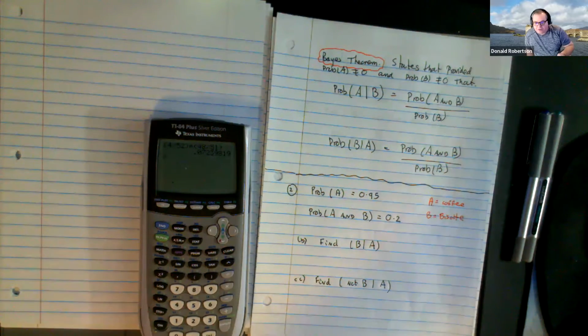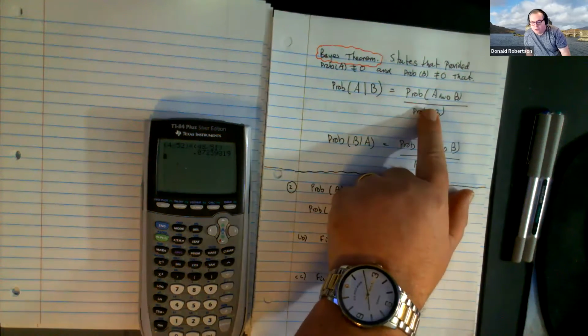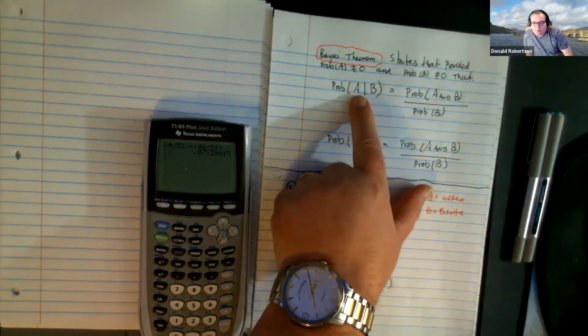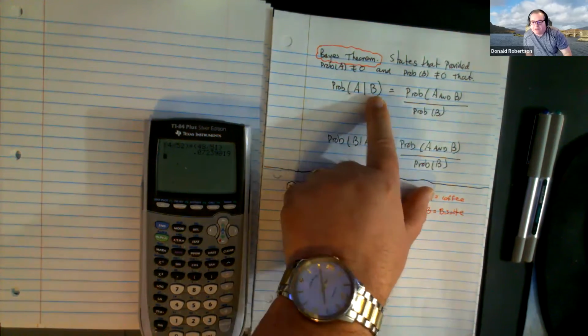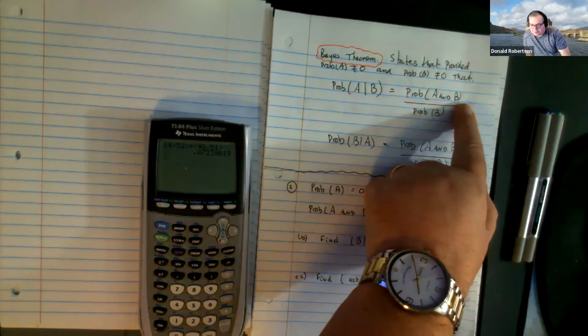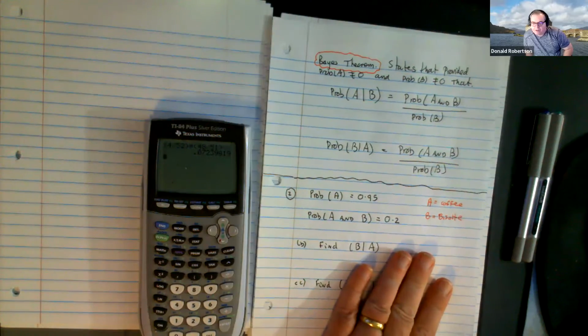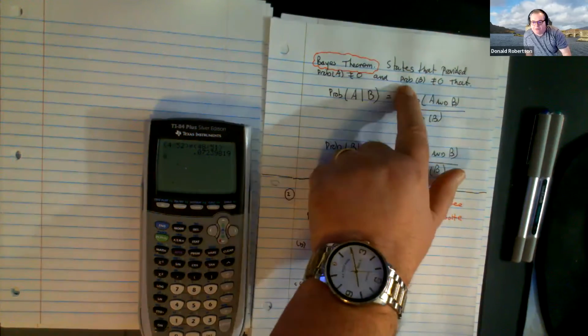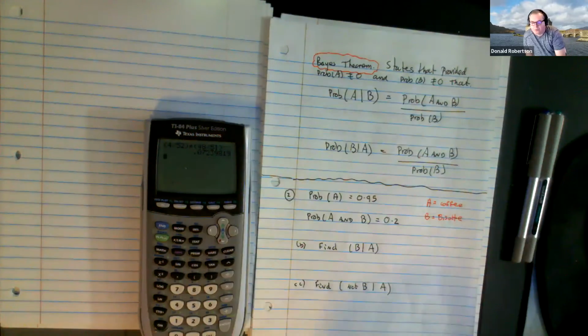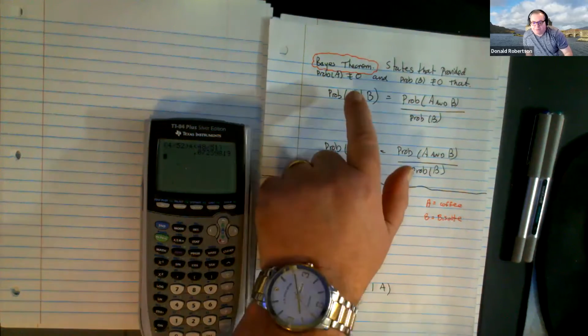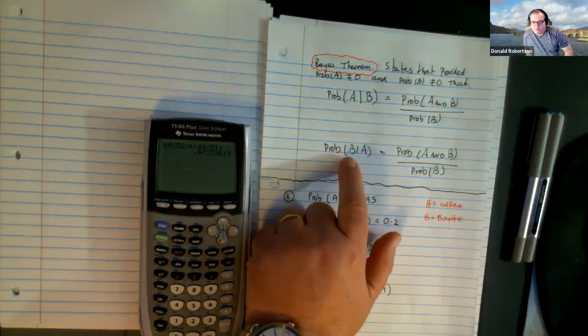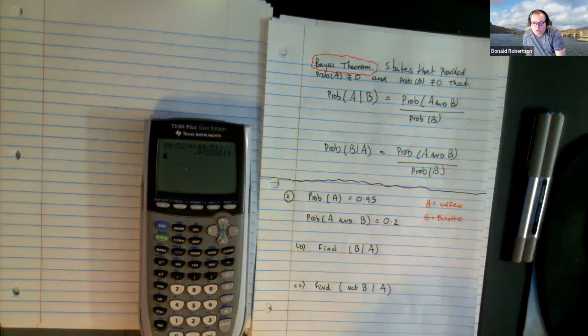So the probability of A given B. And Bayes' theorem says, this is one of its many versions, that the probability of A given B is the probability of both happening divided by the probability of B. Don't try and do this if one or both the probabilities are 0, because dividing by 0 is a bad idea. Now you can have it this way around, or you could have it that way around. Depends on who you want to call A and who you want to call B.